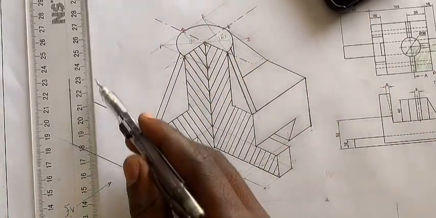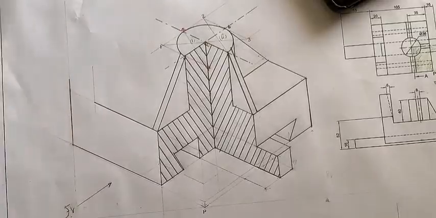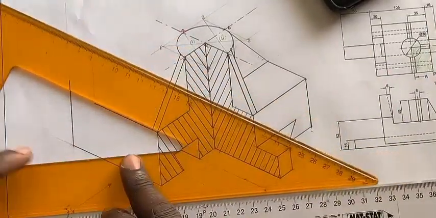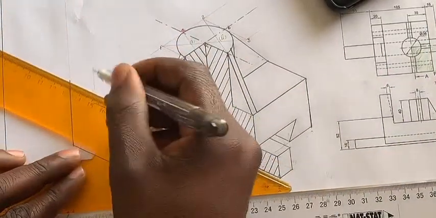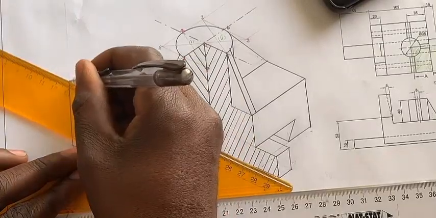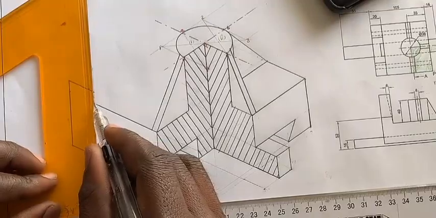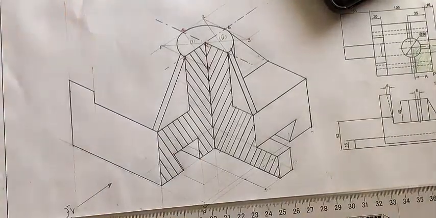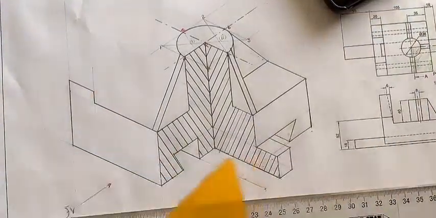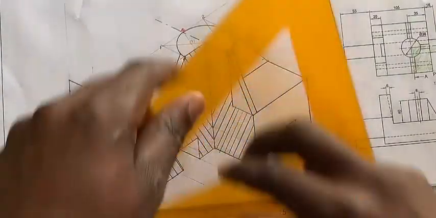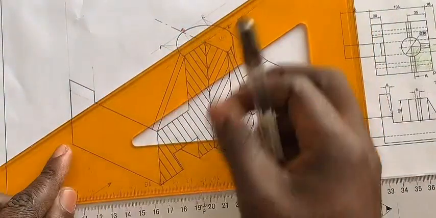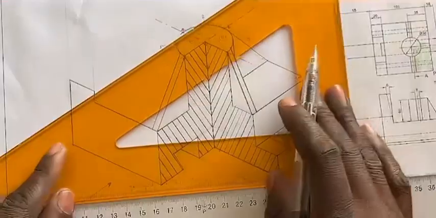Then after this, what is going to happen now? I can take this one faint. Even if I don't take this one, it is talking about what is at the back, which we are not going to see.